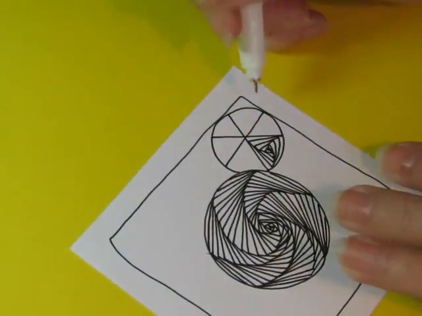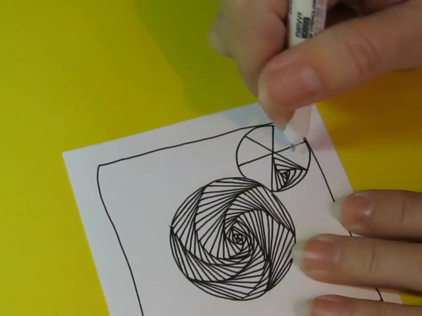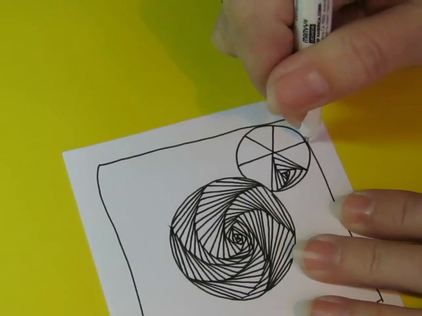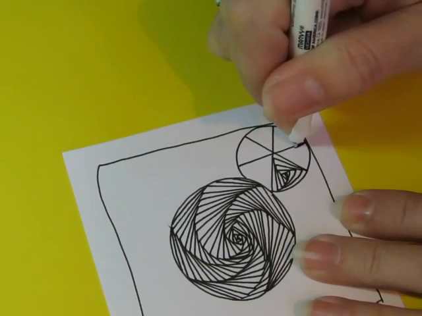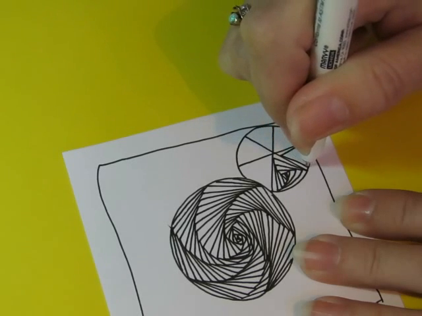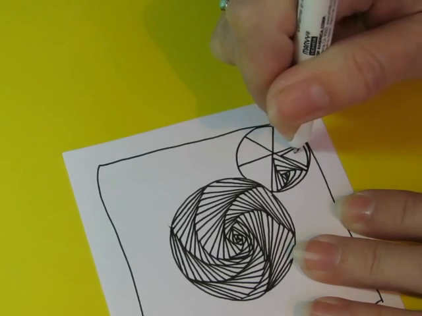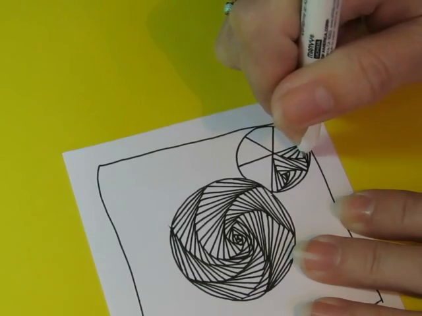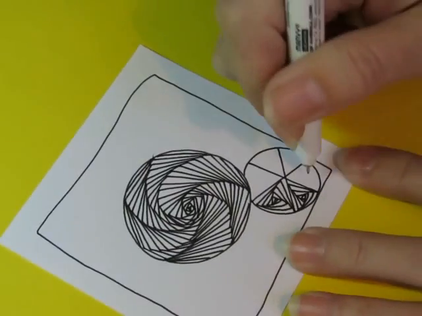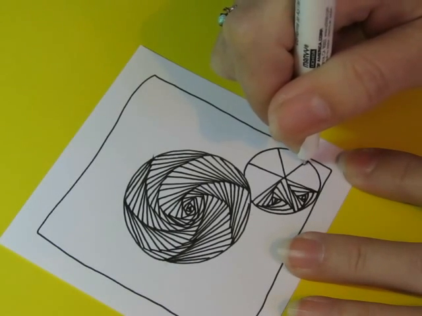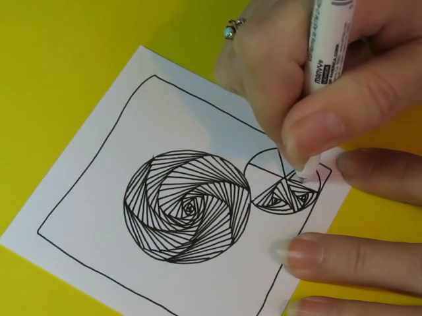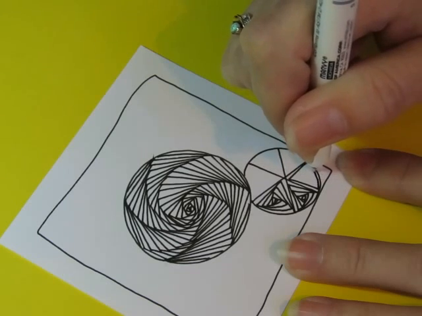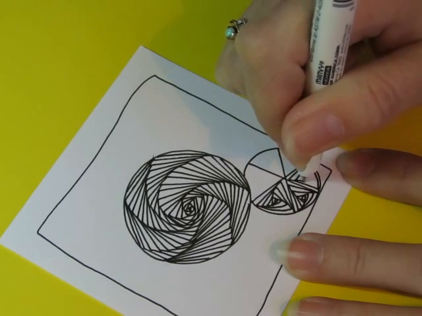Like that, and end up with what I call a standard, the whole fans or twists.